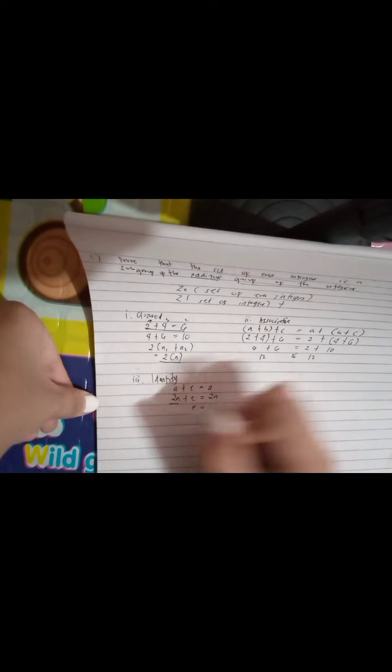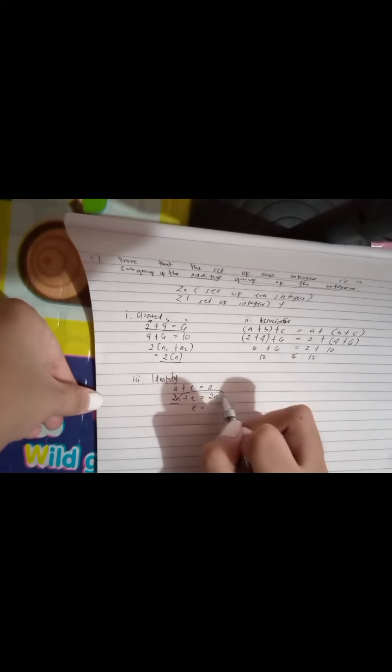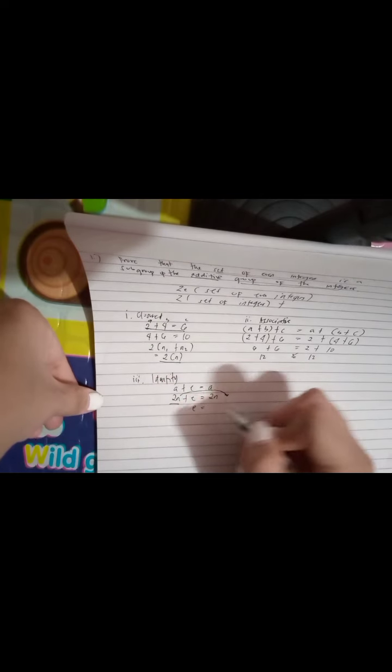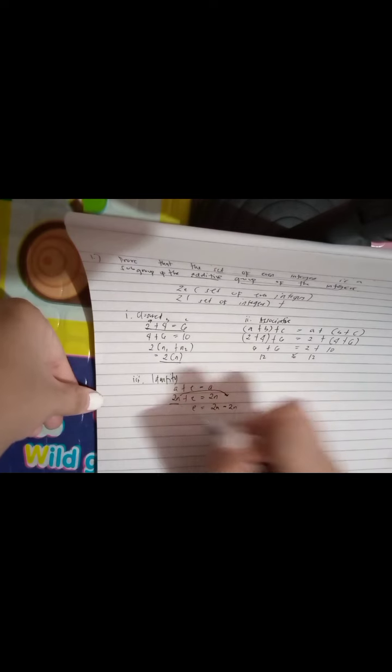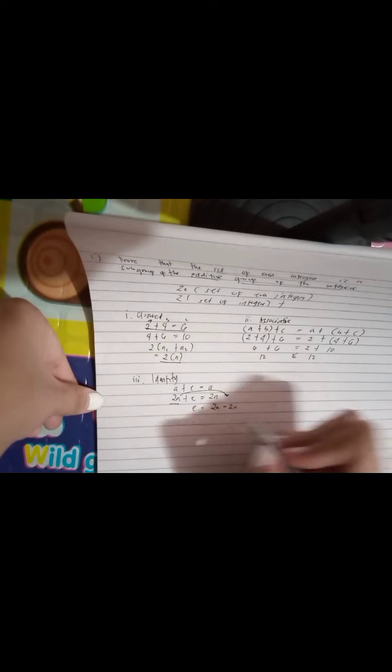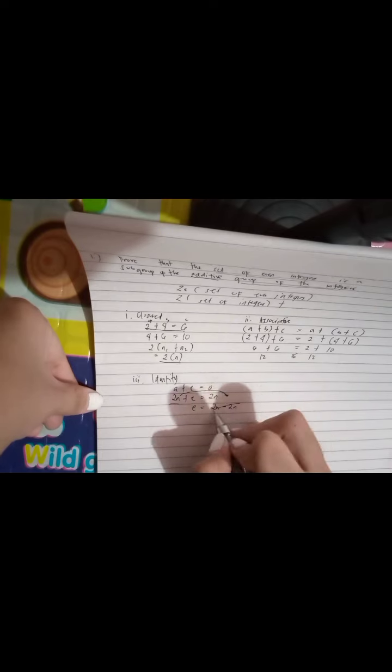So, ang gagawin natin dito sa 2n, itatranspose lang natin siya dito sa kabila. So, magiging 2n minus 2n kasi magiging negative siya. So, 2n minus 2n makakancel. So, meaning 0 na siya. So, yung identity natin is equal to 0. Next, proceed na tayo sa inverse.